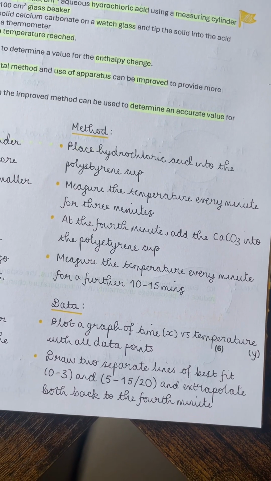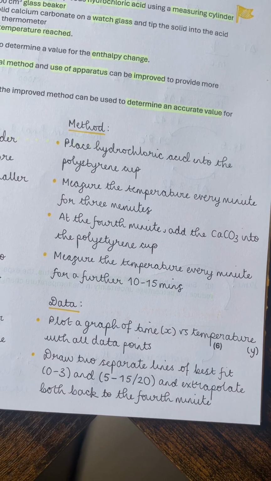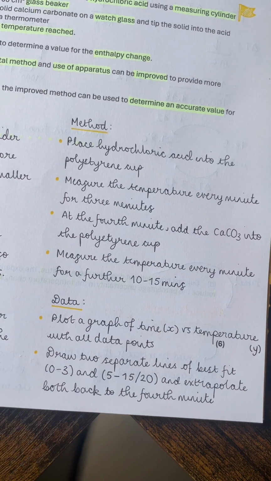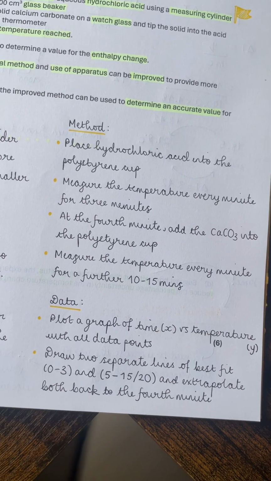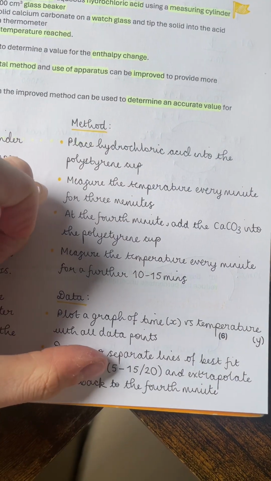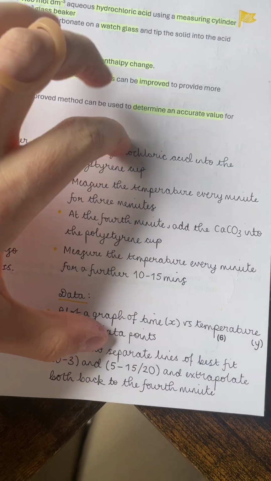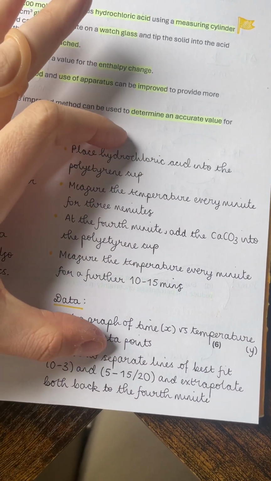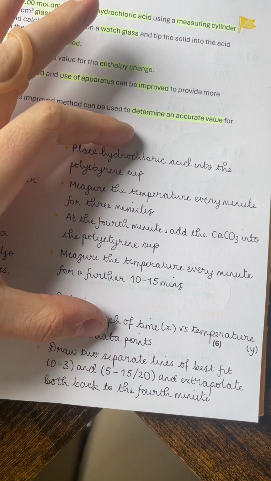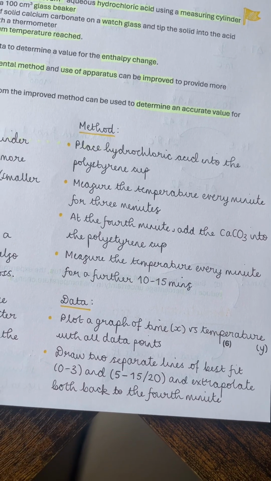You will then plot a line of best fit for minutes 5 to 15 or 5 to 20, and you will extrapolate that line back to the 4th minute. And then you will have at the 4th minute 2 points, one from your original temperature line of best fit, one from your end temperature line of best fit, and then you are going to measure the difference between those 2 points at the 4th minute, and that will give us the most accurate temperature change possible.